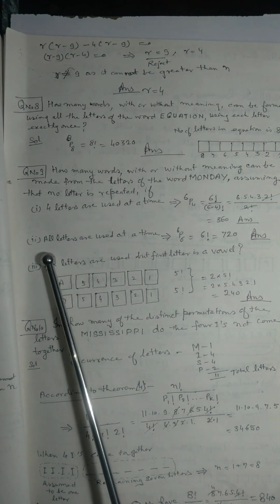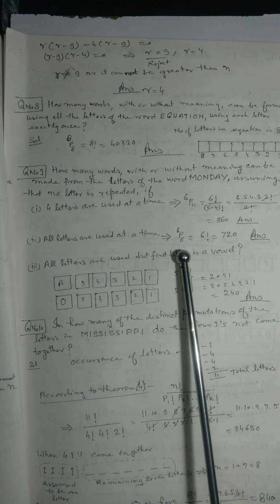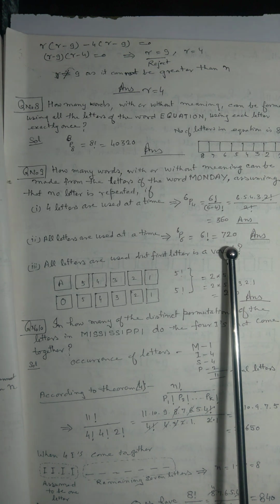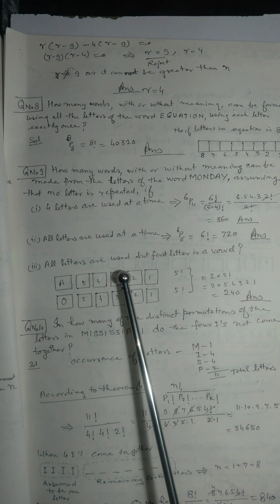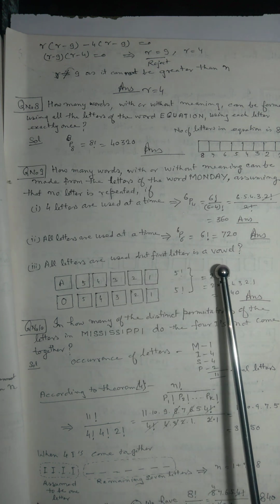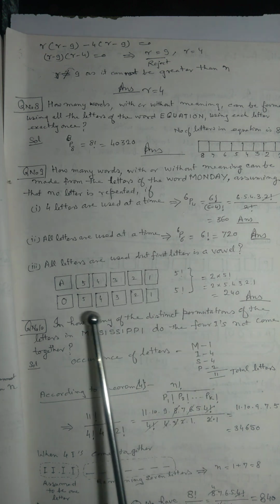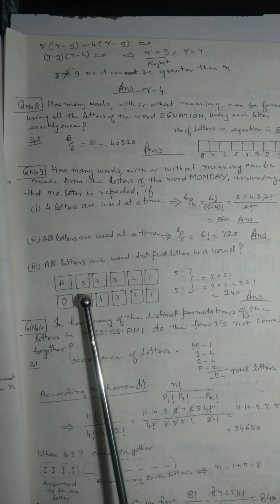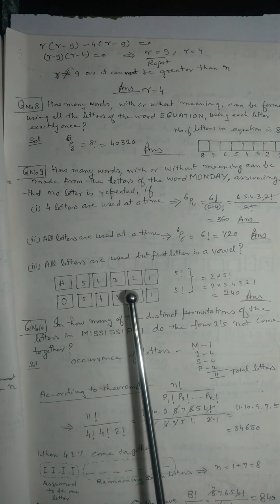Now for the second part, all letters are used at a time means 6P6. So 6 factorial, and it will be equal to 720. Now in the third part, all letters are used, but the first letter is a vowel. So there are 2 vowels, that is A and O. In the first case, suppose you have started with A, so for the subsequent places, 5 ways, 4 ways, 3 ways, 2 ways and 1 way.